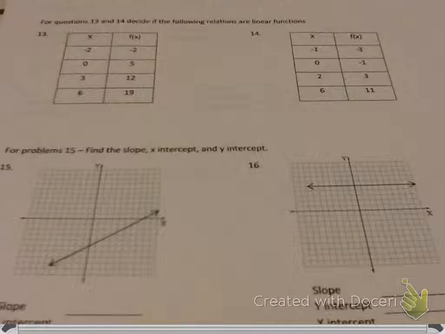Alright, now I want to decide if these are linear functions. Well, I've got 3, 3, and 2. I'm just subtracting 7, 7, 7. Do these give you the same answers? 7 divided by 3, 7 divided by 3, 7 divided by 2.